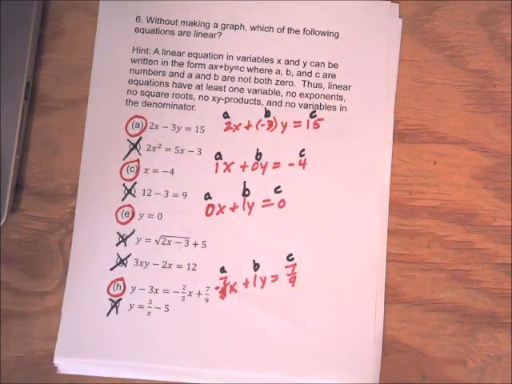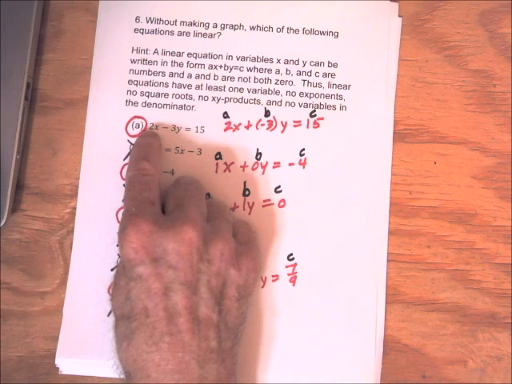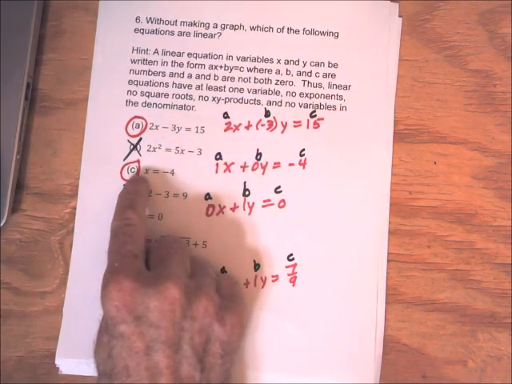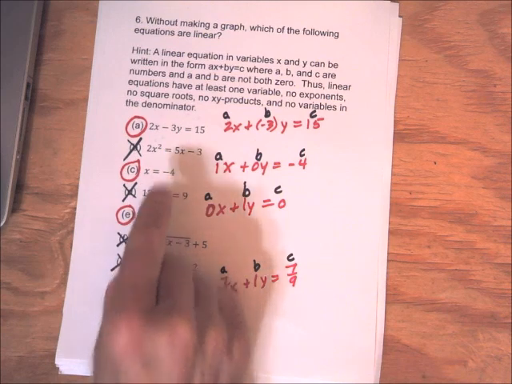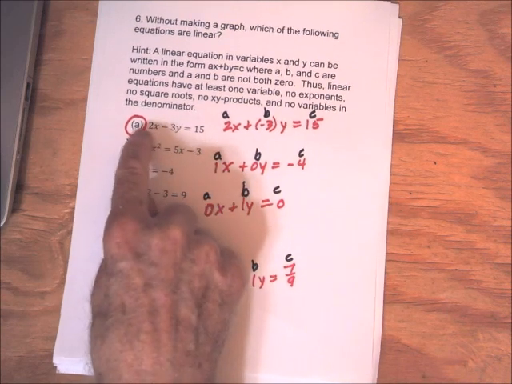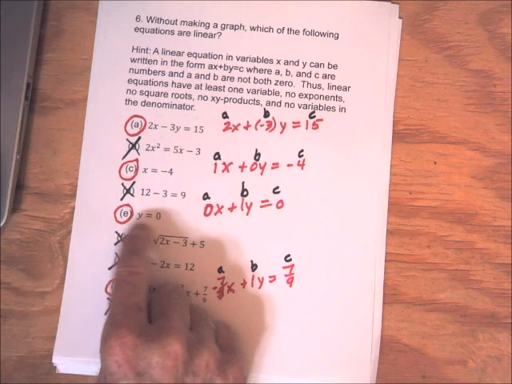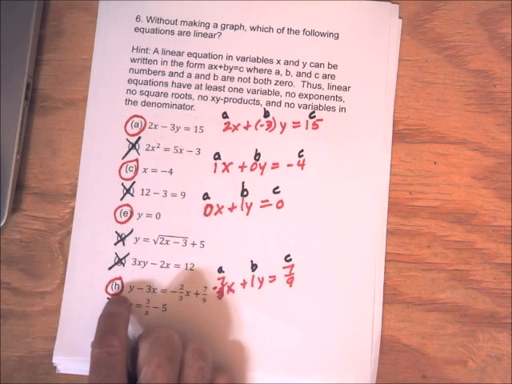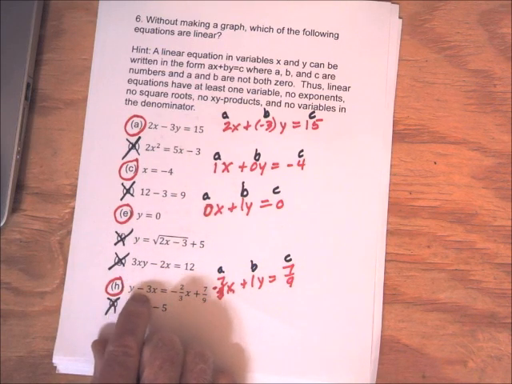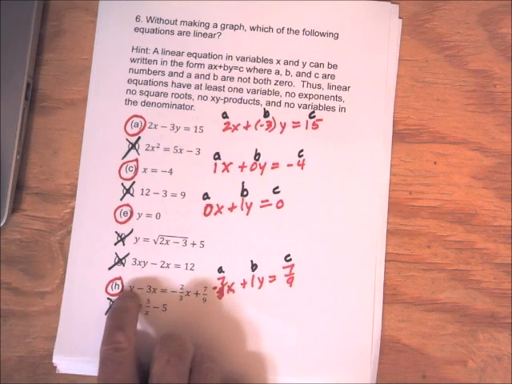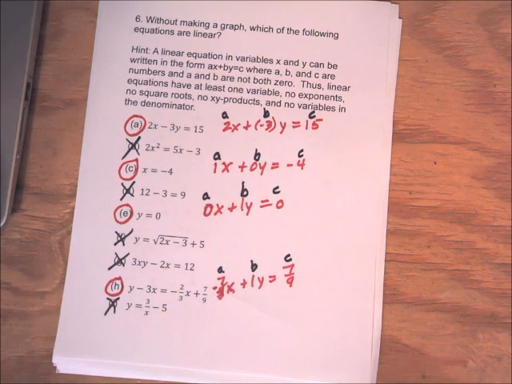Okay, so the equations that are linear here: part A, 2x minus 3y equals 15. Part C, x equals negative 4. That's a vertical line. This would be a slanted line. Part E, y equals 0. That's a horizontal line. Part H, y minus 3x equals negative 2/3 x plus 7/9. That would be a slanted line. The other ones are not linear. And that concludes this presentation.